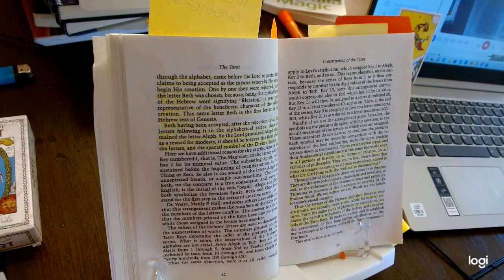Dr. Wake, Manly P. Hall, and some others have objected that this arrangement makes the numbers of the keys and the numbers of the letters conflict. The answer to this is that the numbers printed on the keys have one purpose, while those assigned to the letters have another.